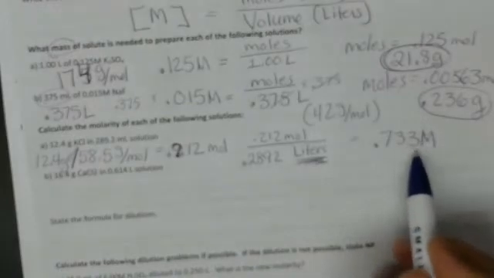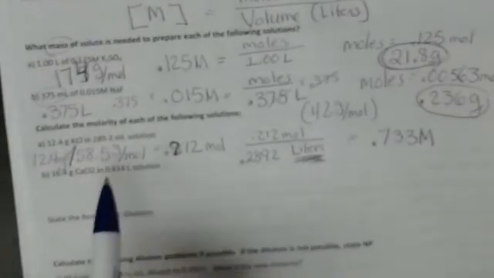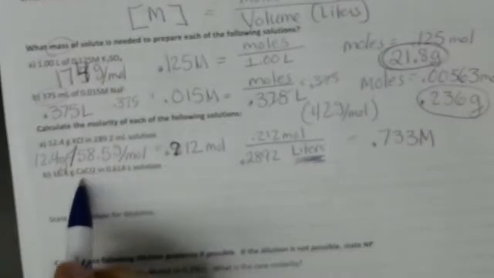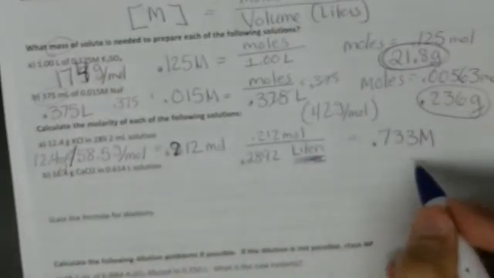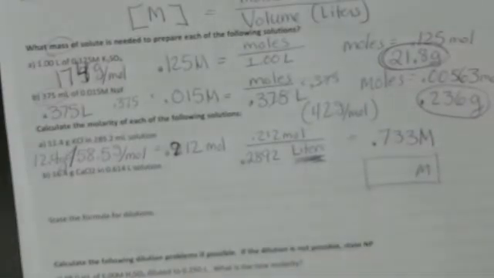Remember, we always put the M after it to indicate molarity. Let's leave you this one. This is going to be solved exactly the same way, but now we have calcium chloride, and 0.614 liters. So you try to tell me, what's the molarity?